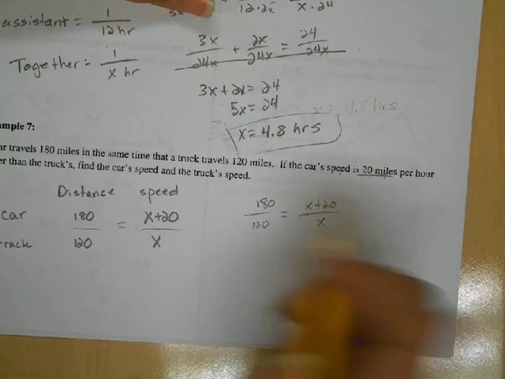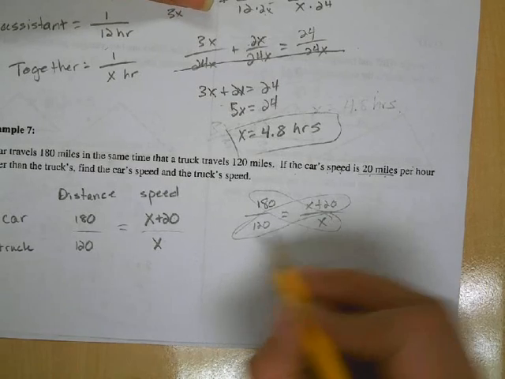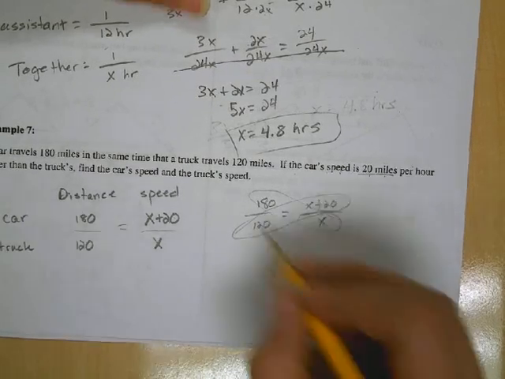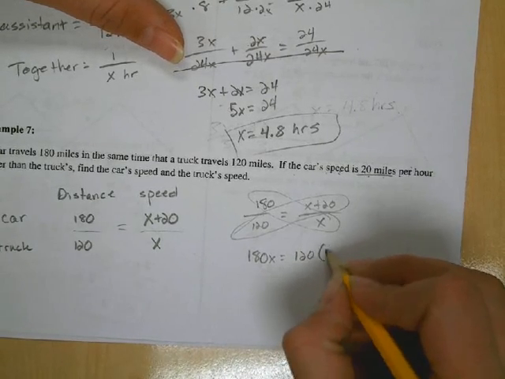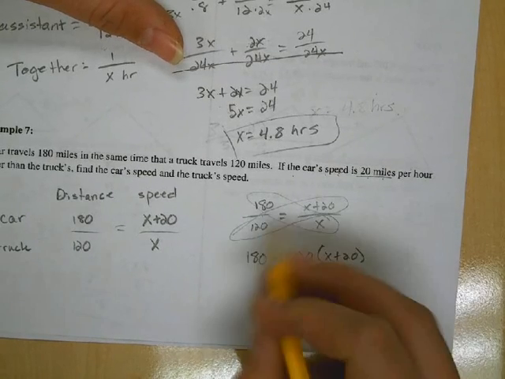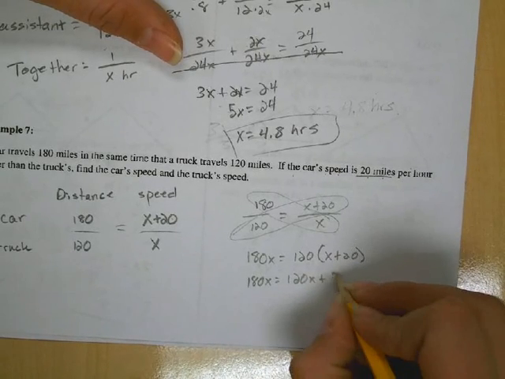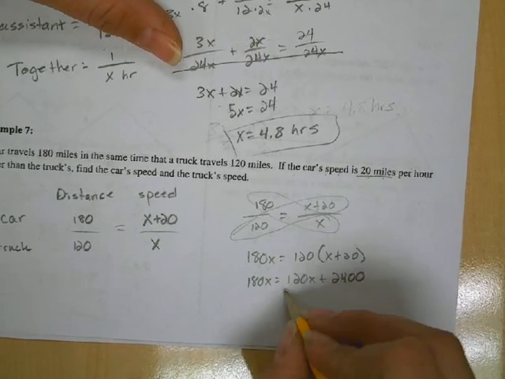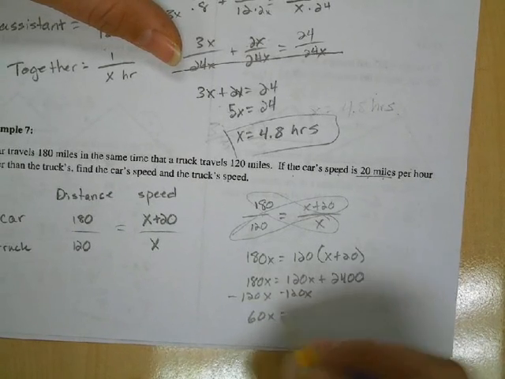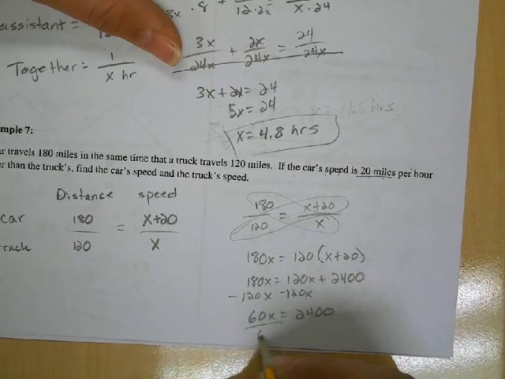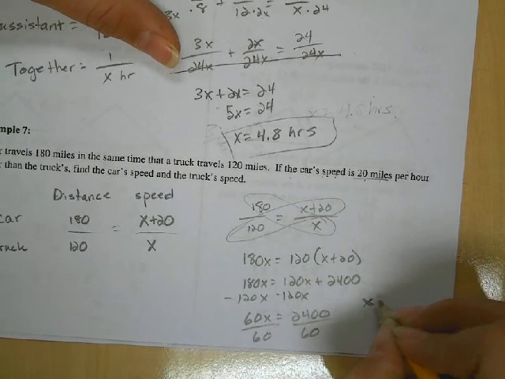So, from there we cross multiply, because this is a proportion. I got a ratio equal to another ratio. So I get 180x is equal to 120 times x plus 20. Now you are going to have to distribute here. So 180x is equal to 120x plus 2400. Subtract the 120x, and I get 60x is equal to 2400. Divide by 60. Divide by 60. X is equal to 40.